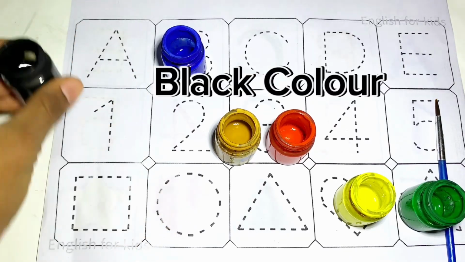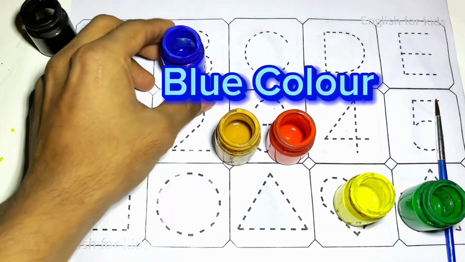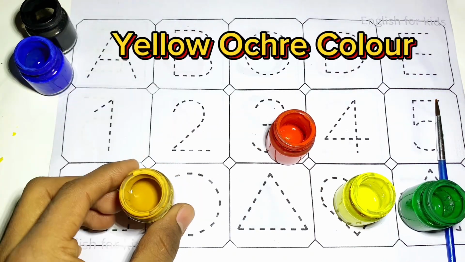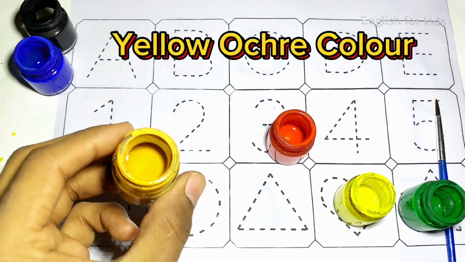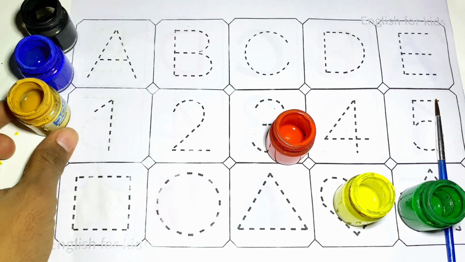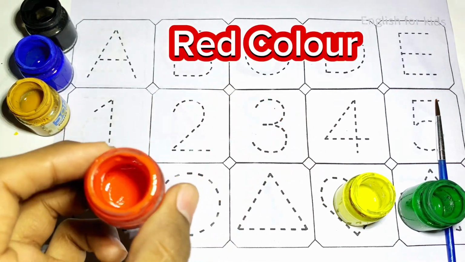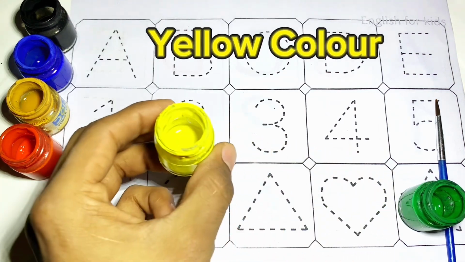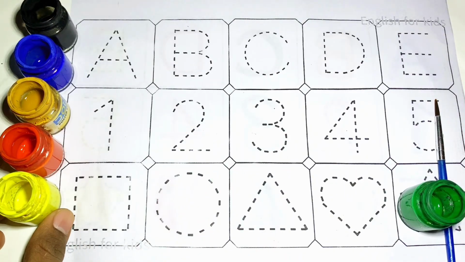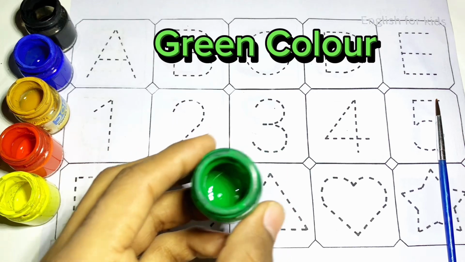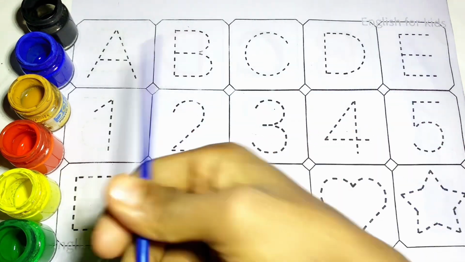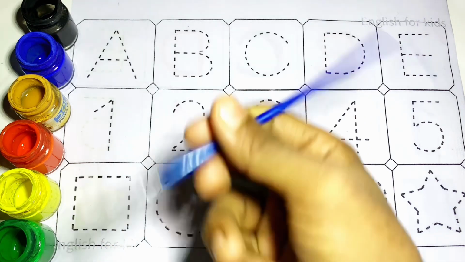Black color, blue color, yellow color, red color, yellow color, green color. Kids now coloring alphabets, numbers and shapes.